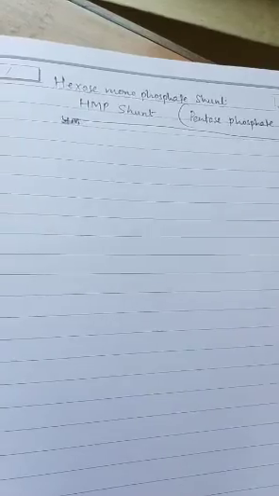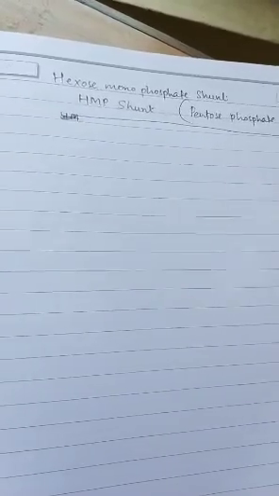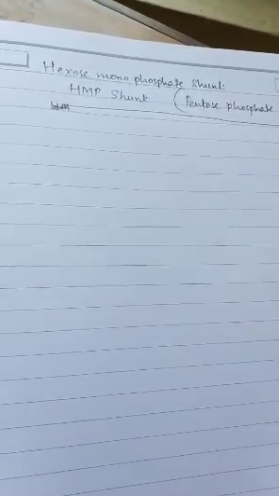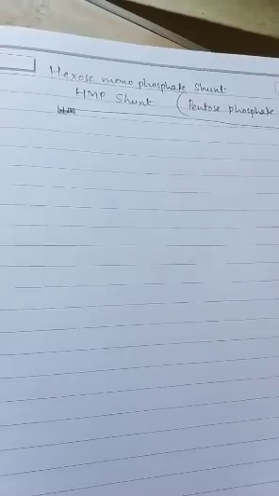HMP shunt produces NADPH, particularly NADPH, which is required for the biosynthesis of fatty acids. That is the importance of this HMP shunt. Here, no ATP is directly utilized or produced from this HMP shunt.